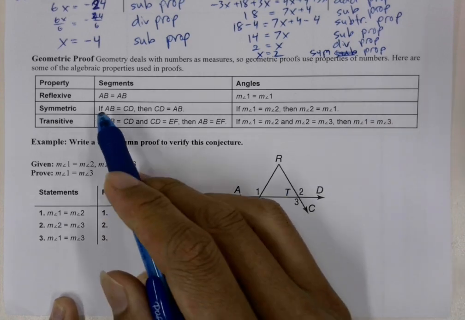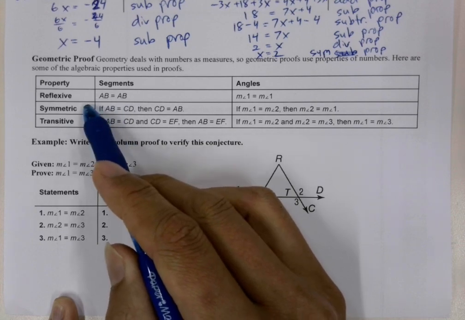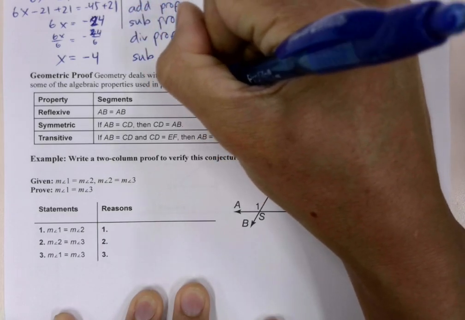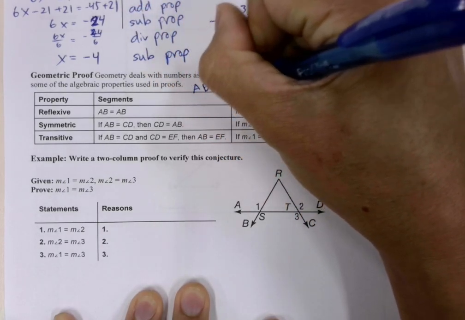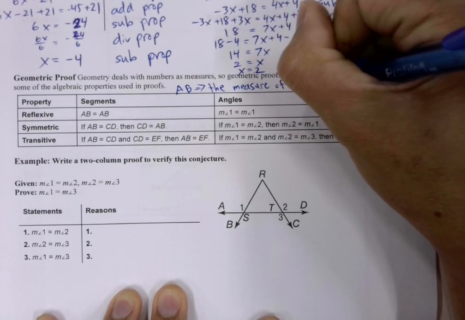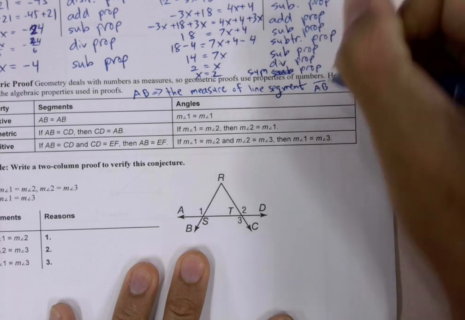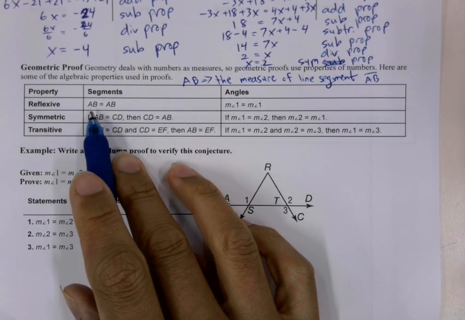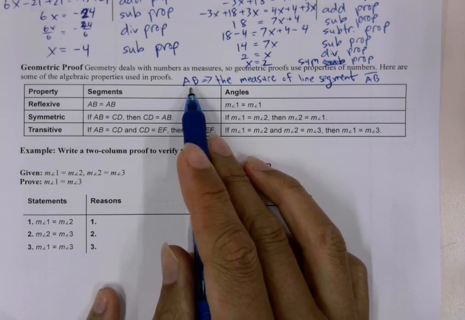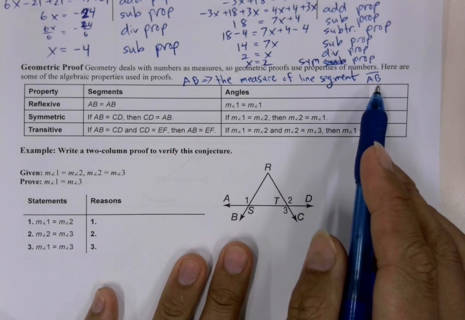Just one thing to note is that when we don't have the line over the 2 points, it's read "the measure of line segment AB." All right. And AB without the line over it is a number, right? So AB could be 5, AB could be 6, it could be 7. AB is the measure of this line segment AB.